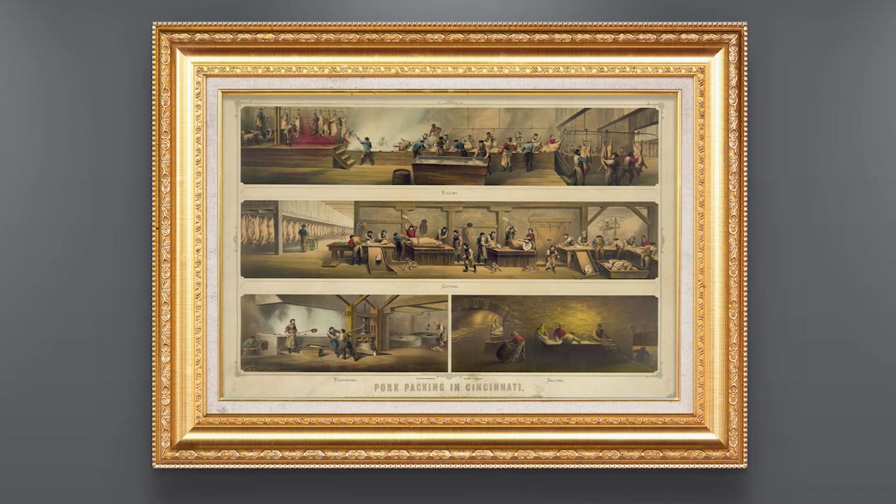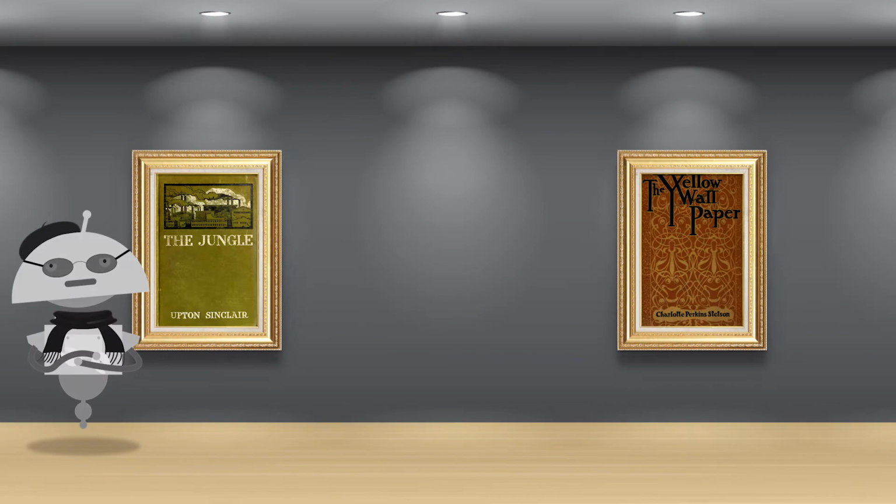The Jungle's ability to expose the truth through a story created a public outrage, and eventually readers began pushing for social reform, which culminated in the Pure Food and Drug Act and the Meat Inspection Act of 1906. Literature was a powerful tool for change in the Industrial Revolution because stories allowed people to identify with others who they might not interact with in real life.